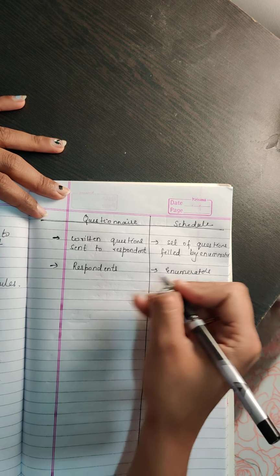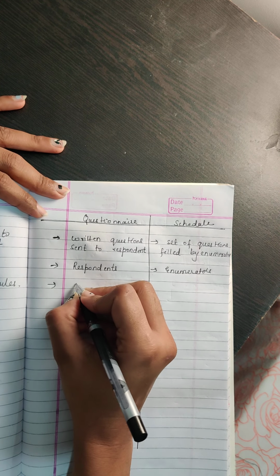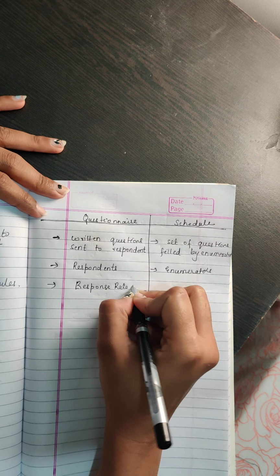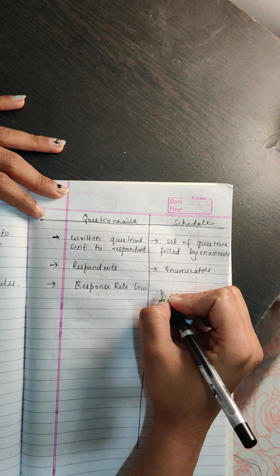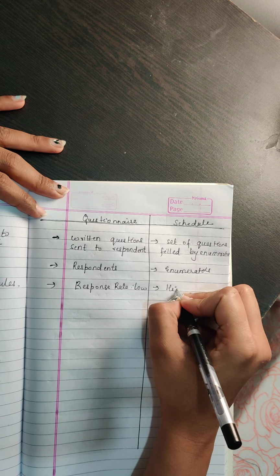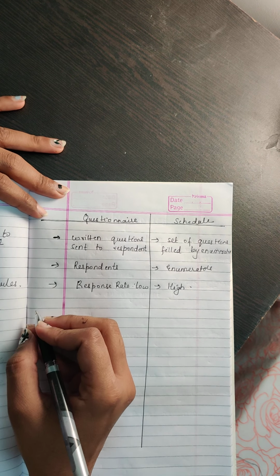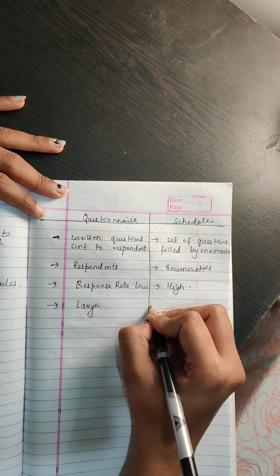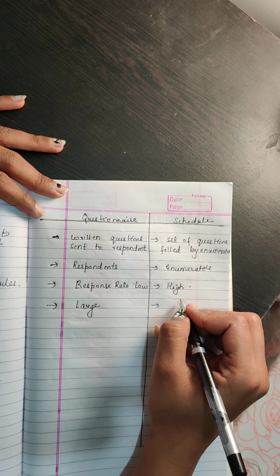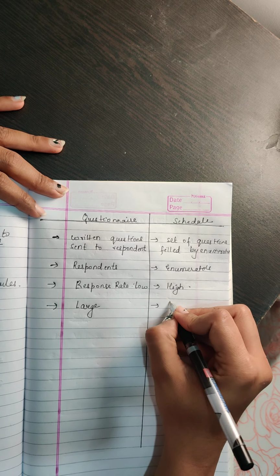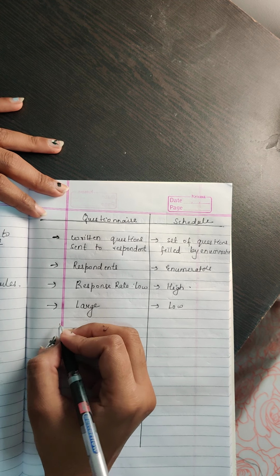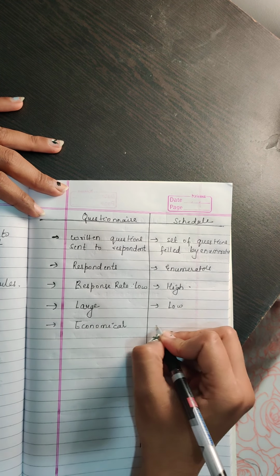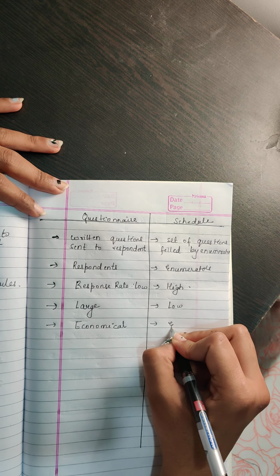Now, what about the response rate? In a questionnaire, the response rate will generally be low because it is dependent on the respondent to reply or not. Here the response rate will be correspondingly high. When I talk about coverage, in the case of a questionnaire you can have a large coverage because it is less time taking and less expensive, but here the coverage will be relatively low. Coming to cost, a questionnaire is more economical as compared to a schedule, while a schedule is a little expensive.